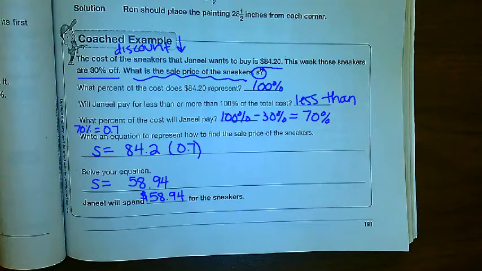So again, nothing new here today. We are just pulling together everything we know. We know how to write algebraic equations from a situation. We know how to solve algebraic equations, but now we're going to actually put them all together. So you should be able to read a word problem, create or write an algebraic equation, and then solve that algebraic equation. Remember to always answer the question, like this one, what is the sale price of the sneakers?